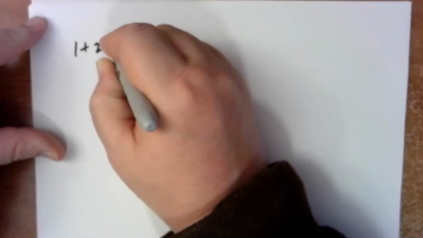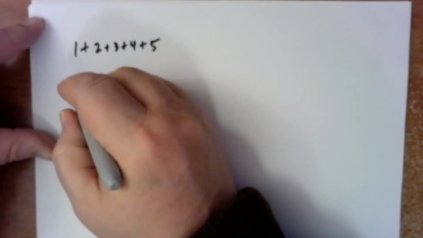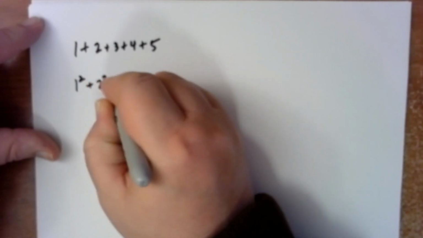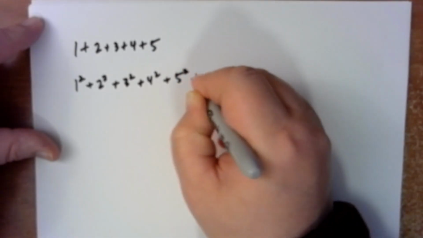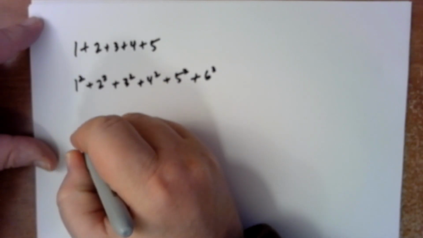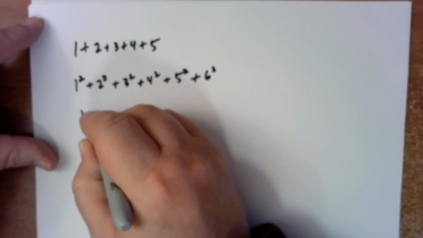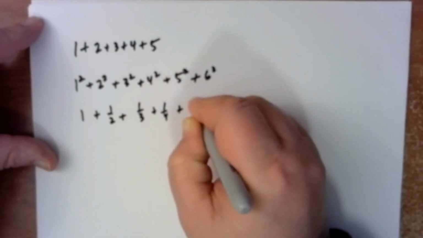Okay, so this video is about some summation notation. We're going to be summing a bunch of things together. Things like 1 plus 2 plus 3 plus 4 plus 5, maybe something like that. Or maybe 1 squared plus 2 squared plus 3 squared plus 4 squared, maybe a couple more terms. Or how about 1 plus 1 over 2 plus 1 over 3 plus 1 over 4 plus 1 over 5.